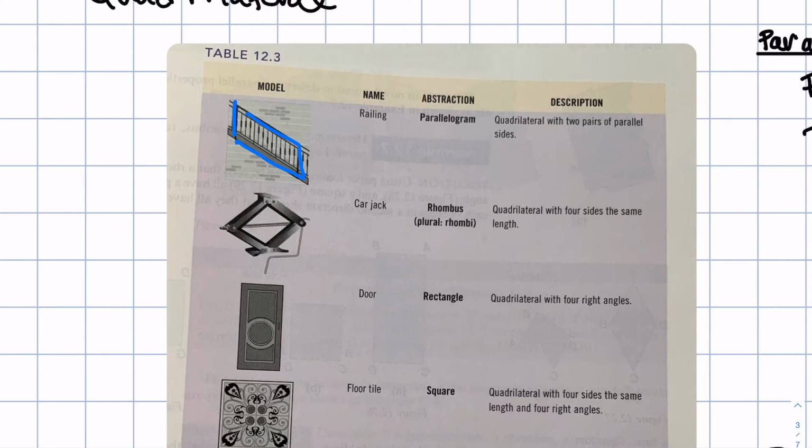Here, a rhombus is a quadrilateral with four sides of the same length. So all four sides have to be the same length, but not necessarily all of the angles need to be equal. Oh, I was right. Plural of rhombus is rhombi.